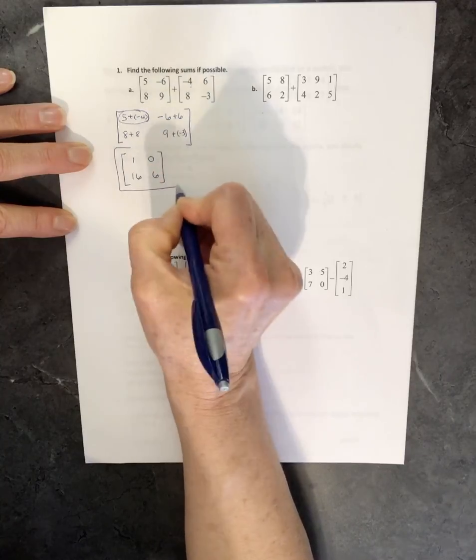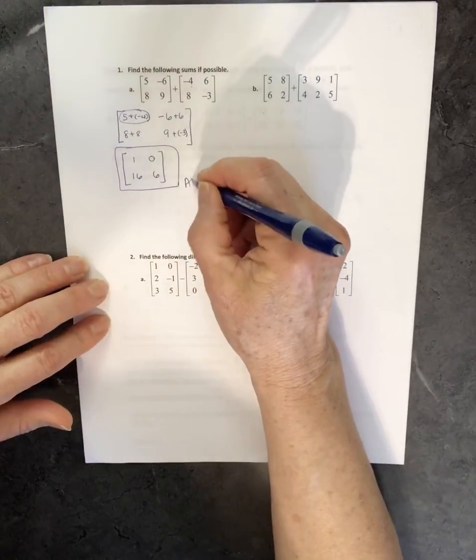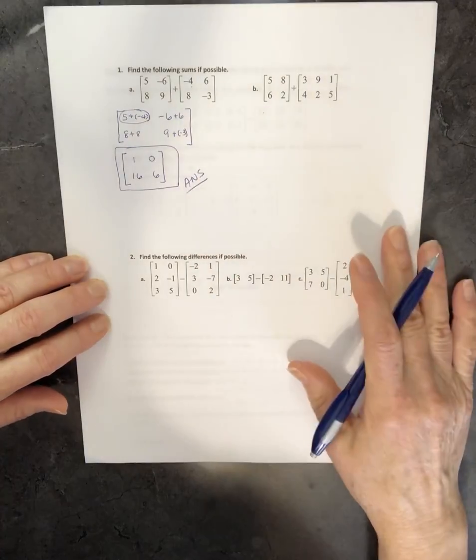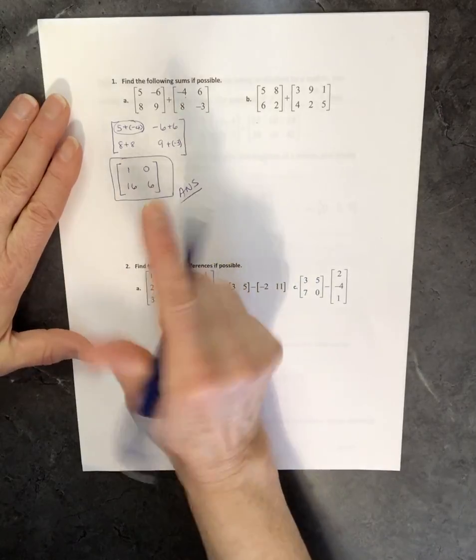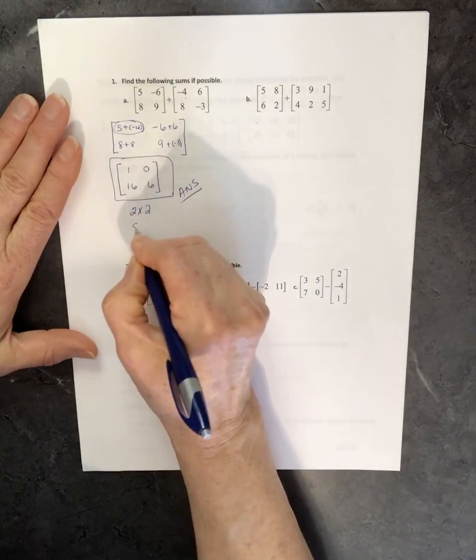So people go, is this your answer? Yep, that's my answer. That is the result of adding those first two matrices. Notice that the dimensions, this is still a 2 by 2 or a square matrix.